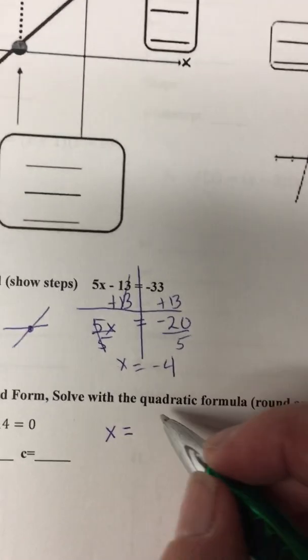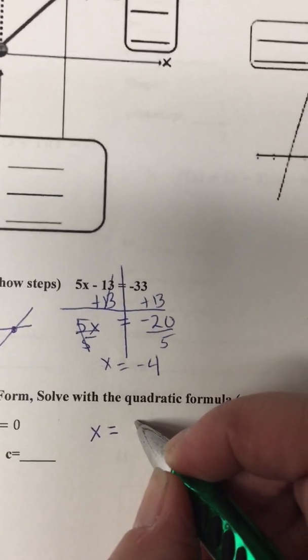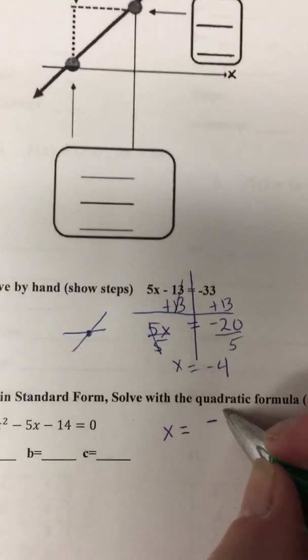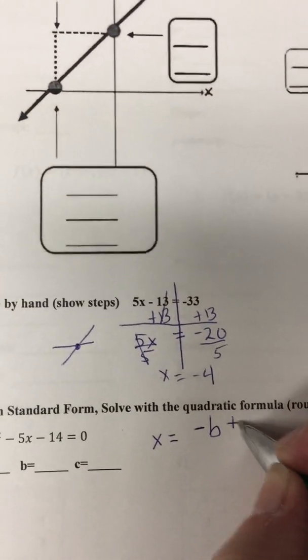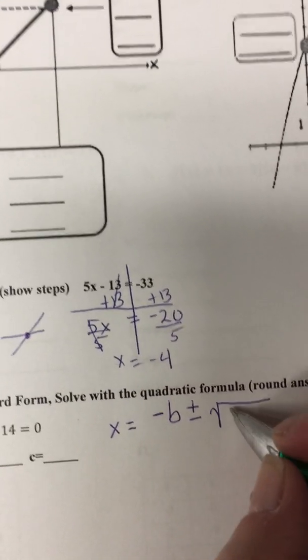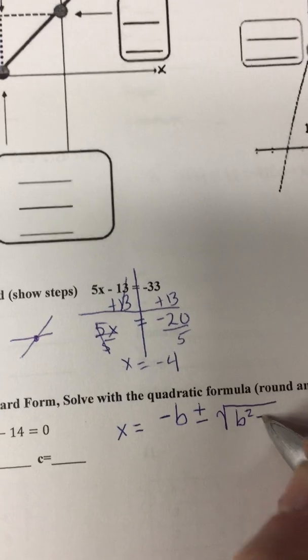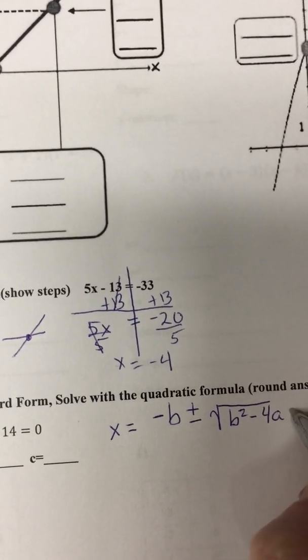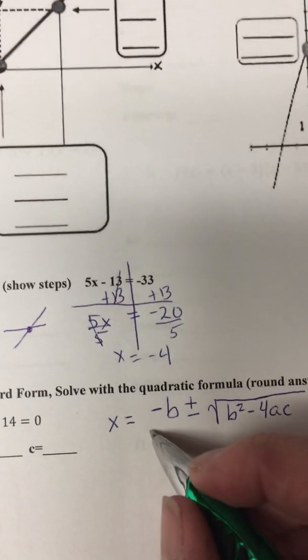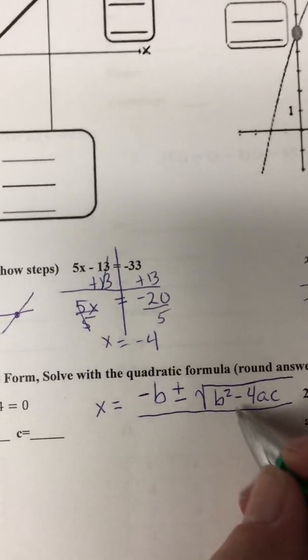So the formula goes x equals negative b plus or minus the square root of b squared minus 4ac, and extend that all the way across, because this is the square root of this whole thing, all over 2 times a.